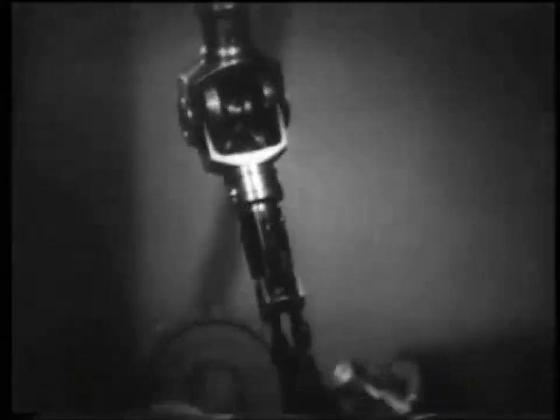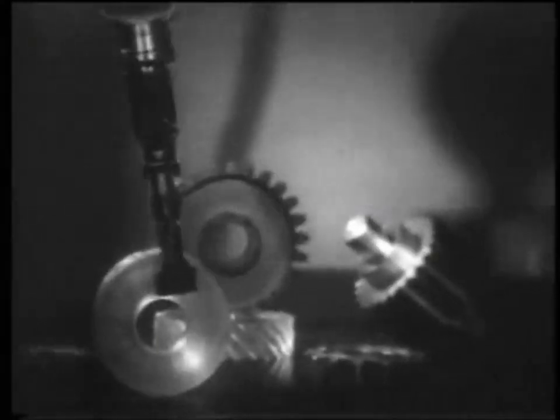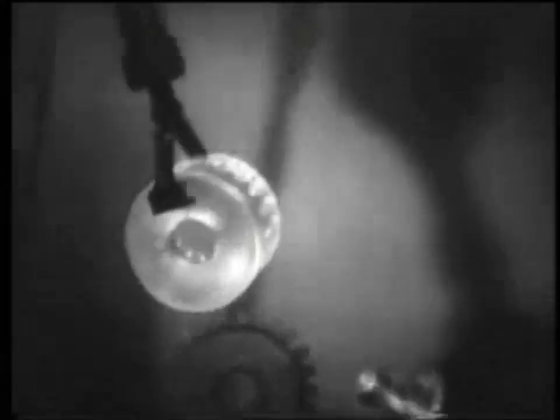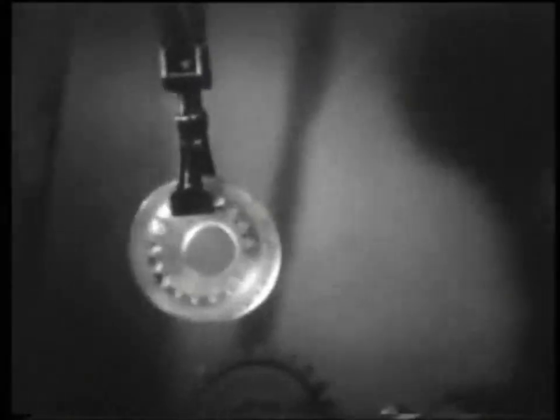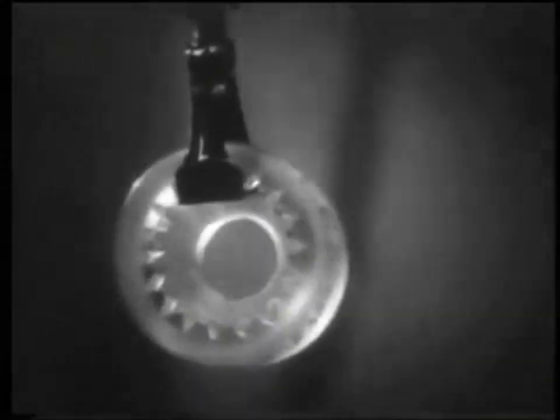Currently, it is difficult to find a car in which gears are not used in one form or another. They work underground, on its surface and in the air.